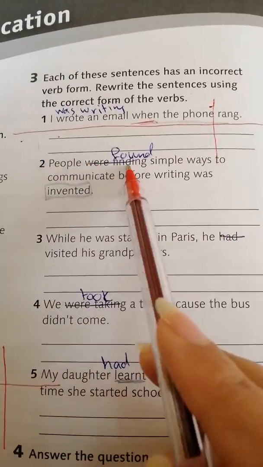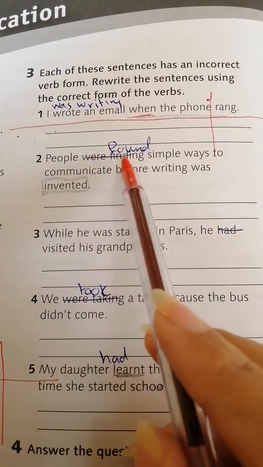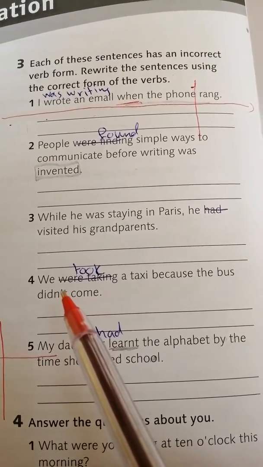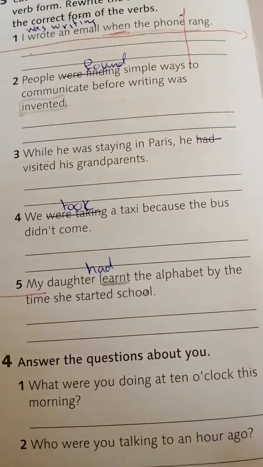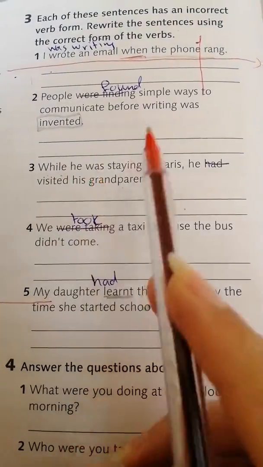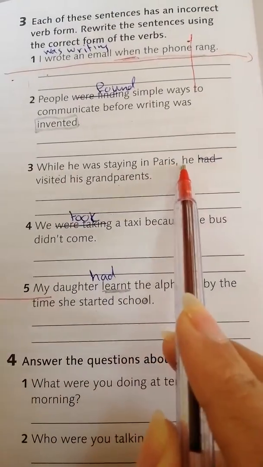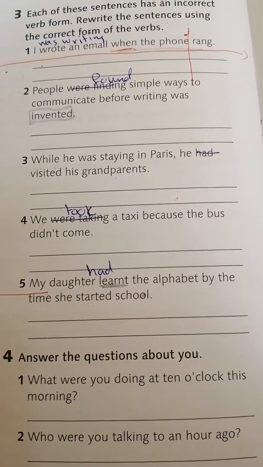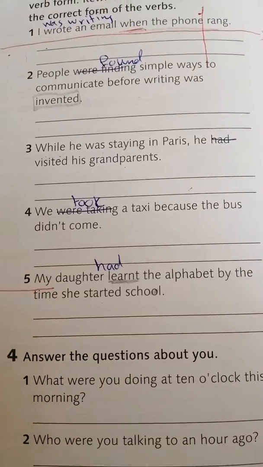Number 2. People were finding simple ways to communicate before writing was invented. People found simple ways to communicate before writing was invented. So this is a completed action. While he was staying in Paris, this is correct because after while I should always have past continuous. He had visited his grandparents or he visited his grandparents? Of course he visited his grandparents, because the past continuous is interrupted by simple past. So while he was staying in Paris, he visited his grandparents. Such as while Louis Braille was studying at the Royal Institute, a young military officer demonstrated the system of dots.